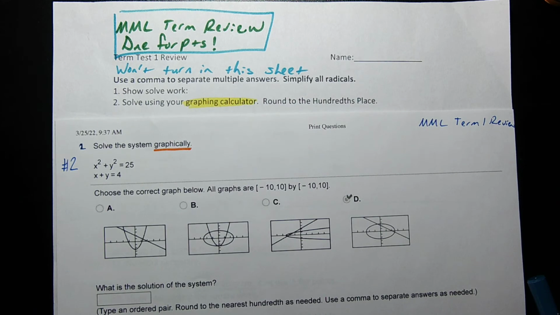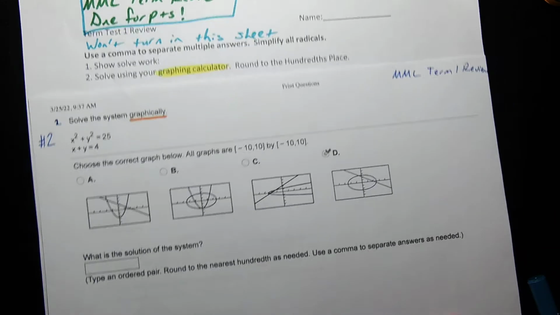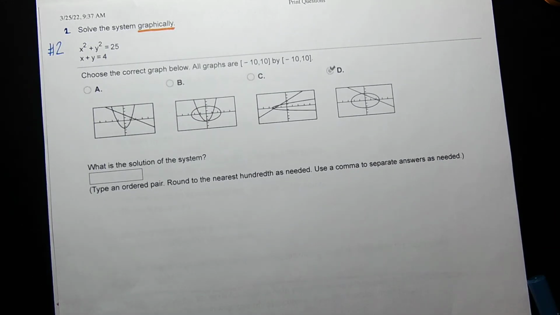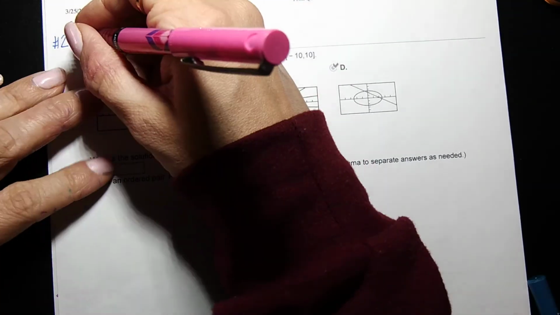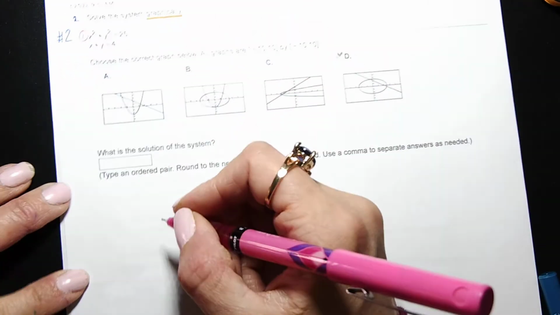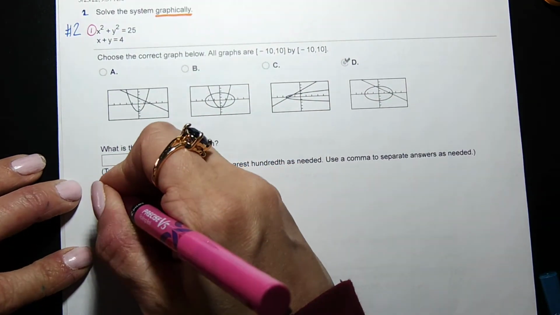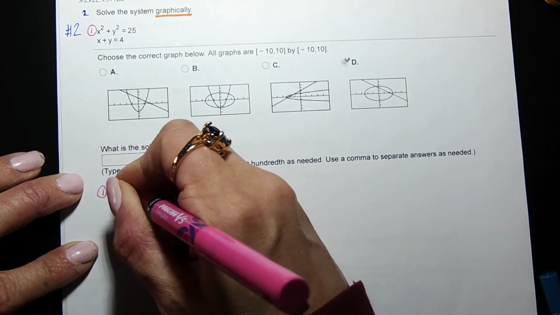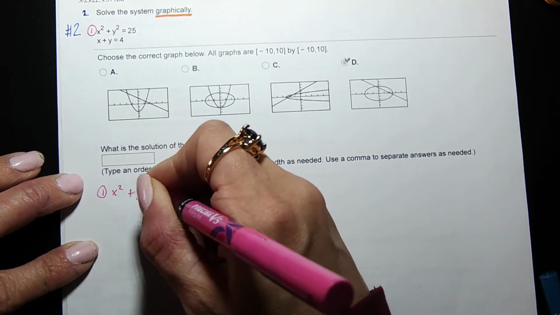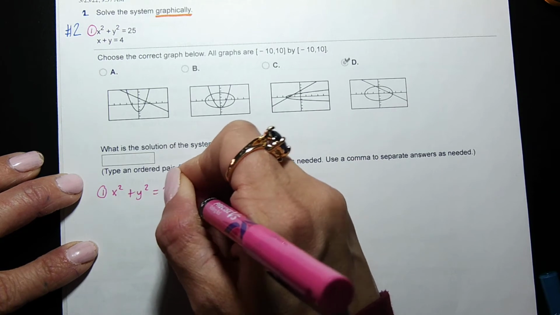So in order for me to use my calculator on this, the graphing part of the calculator, we have to write both of these as equations in the y equals format. So here's equation 1. So I'm going to show this down here. Equation 1, I've got x squared plus y squared equals 25.